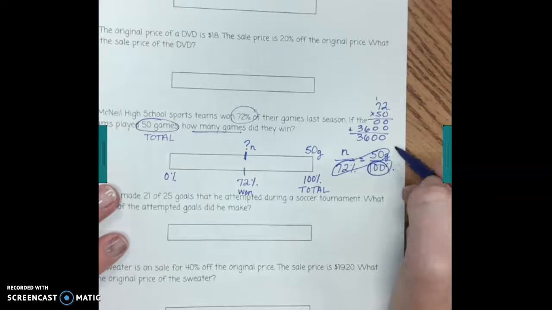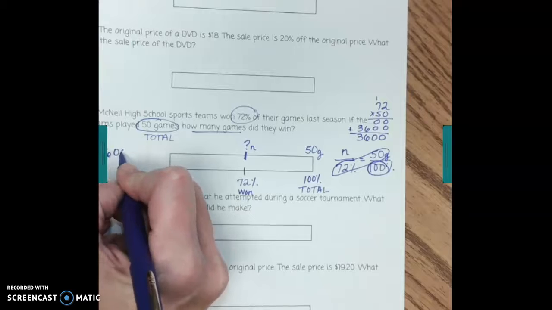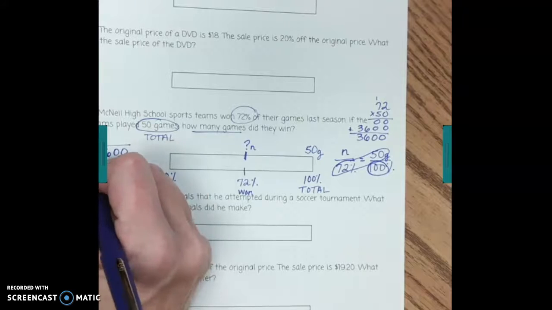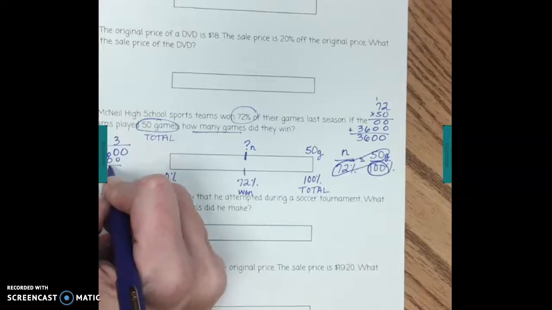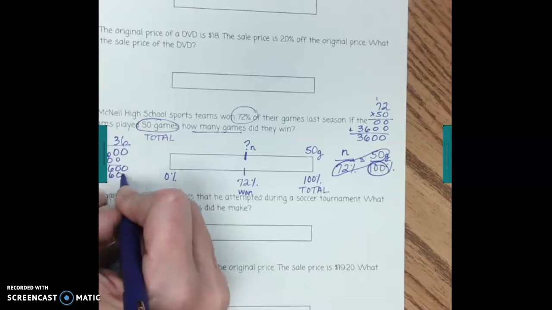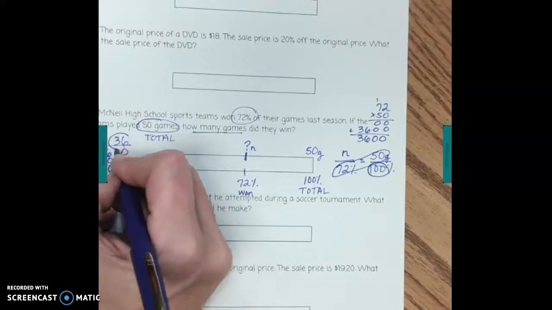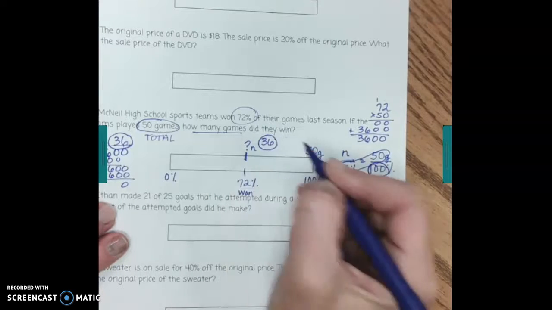Now I need to divide 3,600 by 100. That's 36. So they won 36 games.